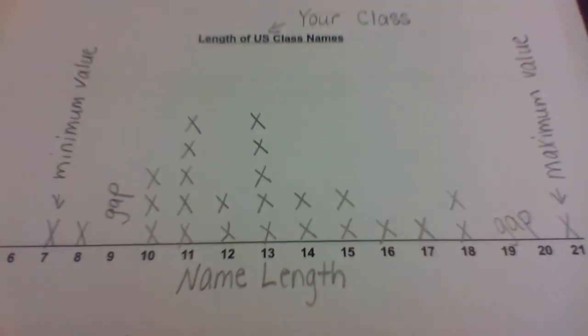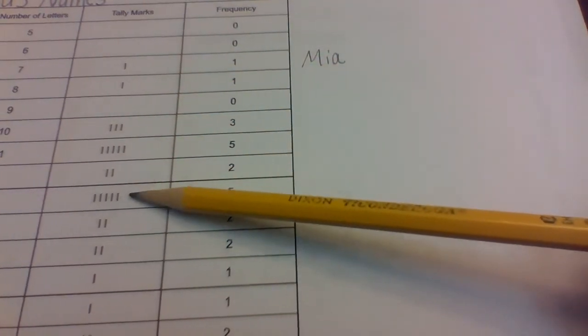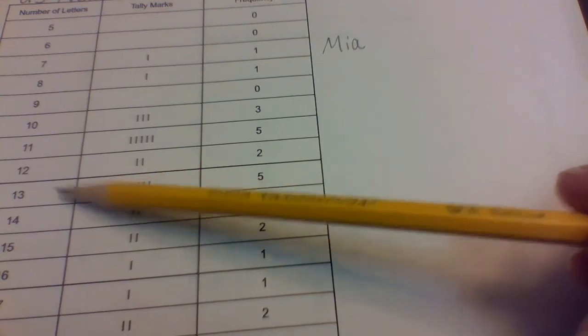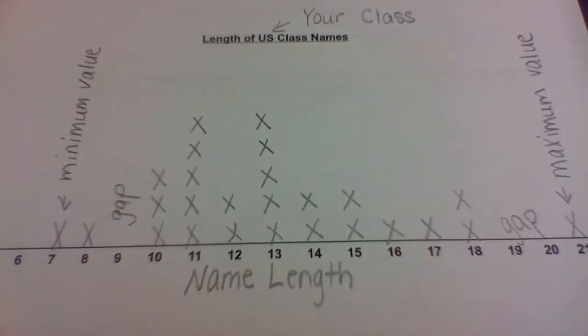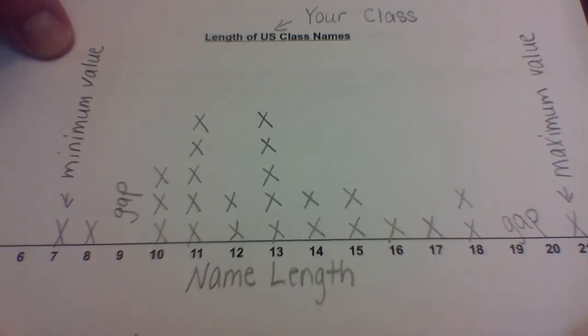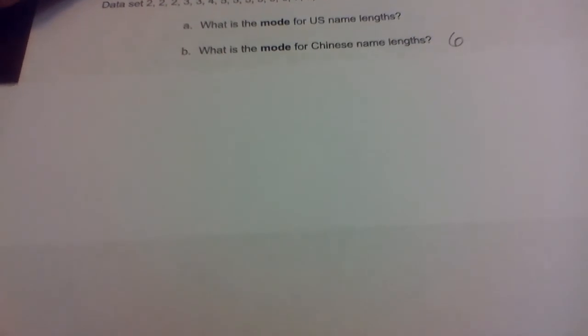I could also look back at my frequency table and I could see how many have the same number of tallies. And 13 has 5 and 11 has 5. So that tells me that I have 2 numbers that share the mode.